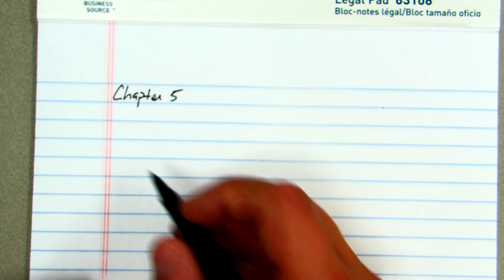Okay, this is Junior High Math, Chapter 5. Chapter 5 covers several things, but mostly it's just dealing with fractions. The first couple of sections of Chapter 5 deal with adding, subtracting, multiplying, and dividing fractions.